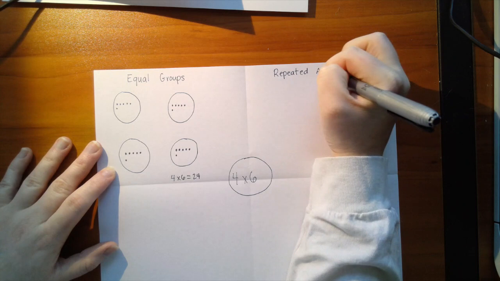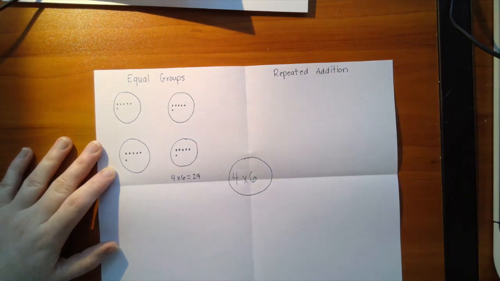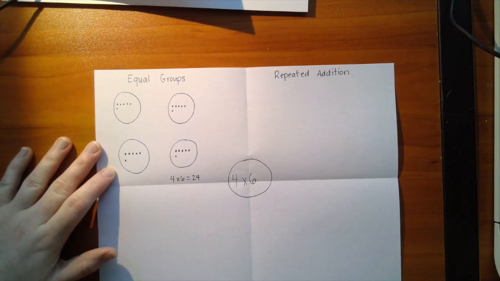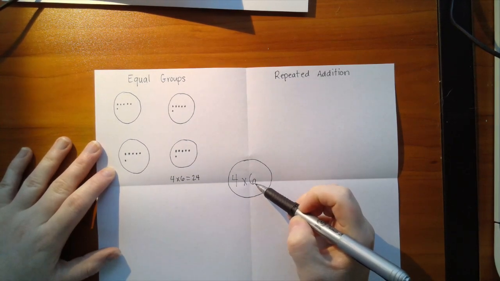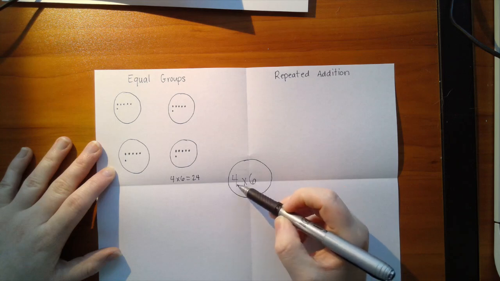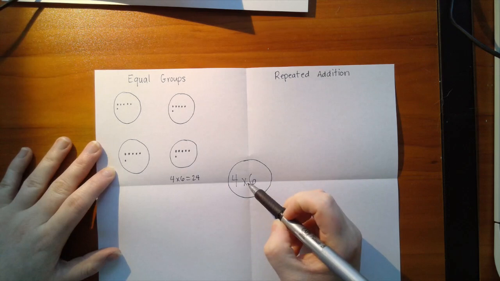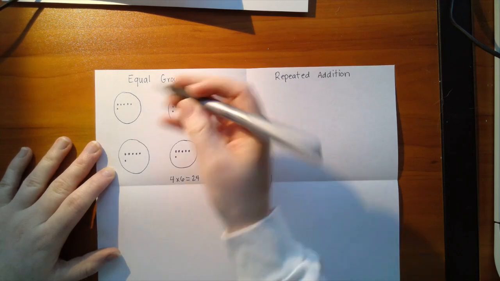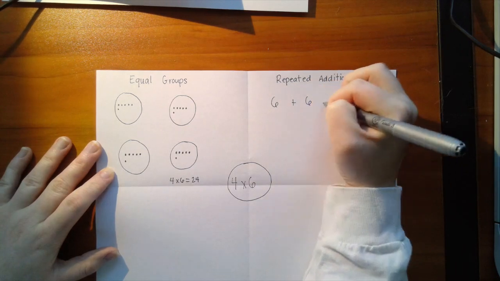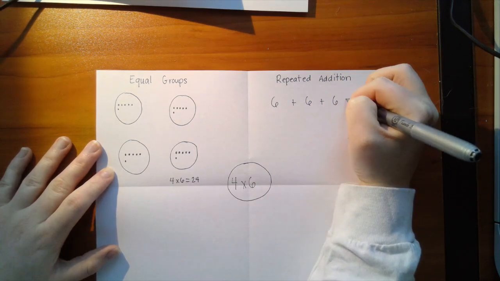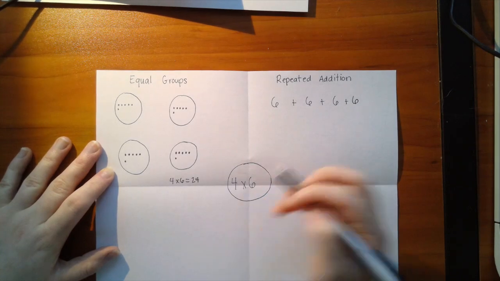repeated addition. Okay? So 4 times 6 is 4 times the number 6, or I'm adding the number 6 4 times. So I'm going to add 6 plus 6 plus 6 plus 6. It's the number 6 4 times.